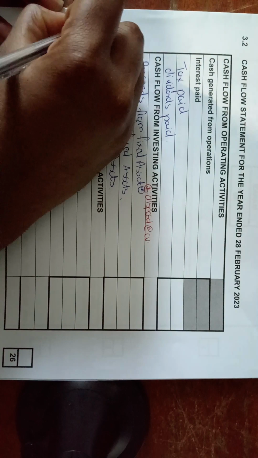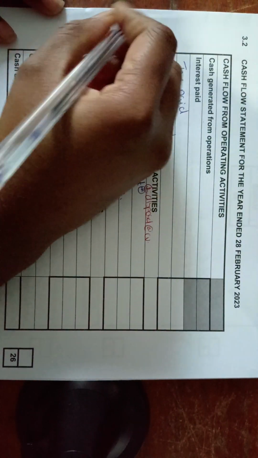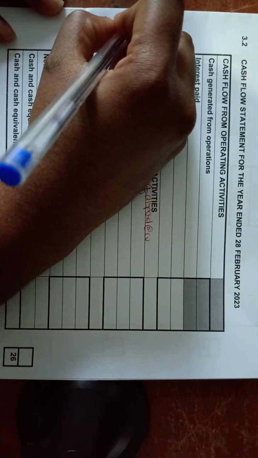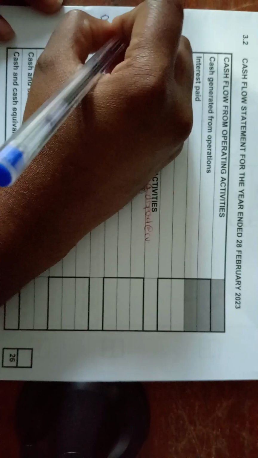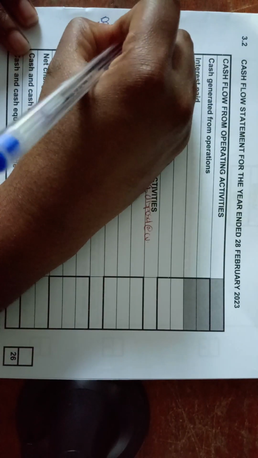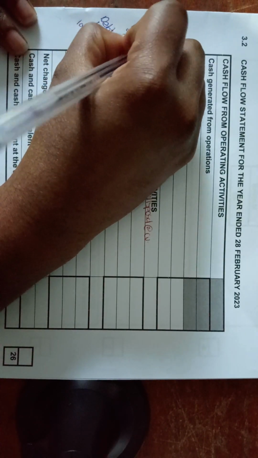If you fund it by debt, we're going to look at the loan. If you fund it by equity, you're going to look at the repurchase of shares, and you will look at the additional shares issued. That is just a tip for you to remember.